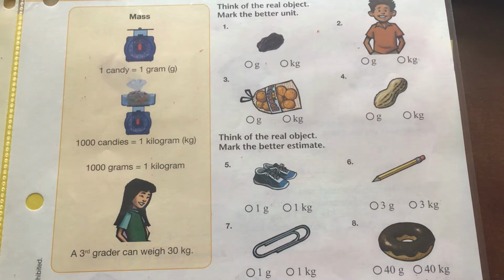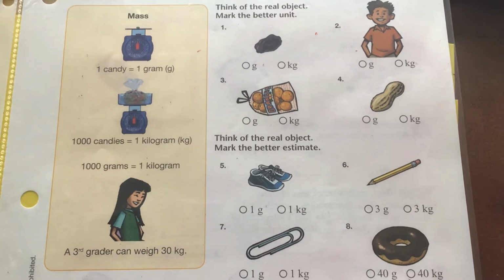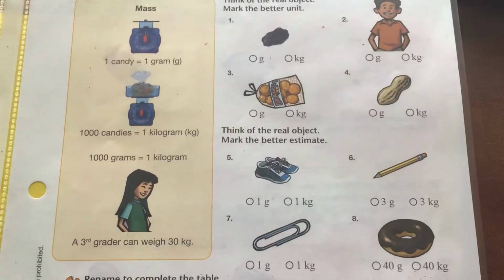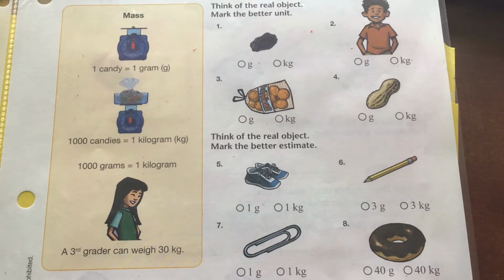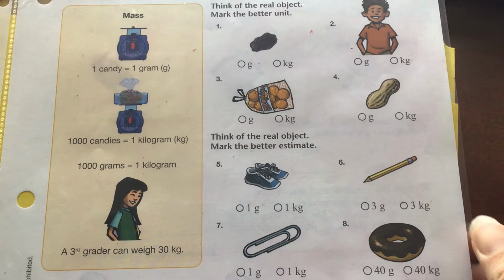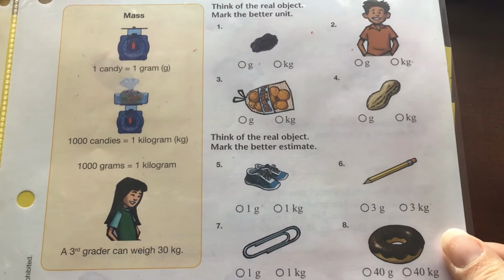Hey, third grade friends. Today we are back at math, looking at the metric system, and we're talking about mass today. Again, these are familiar because we've already talked about capacity last time, and mass, but we also talked about those in science. So this is kind of reviewing what we did in science. Math and science come together quite often.